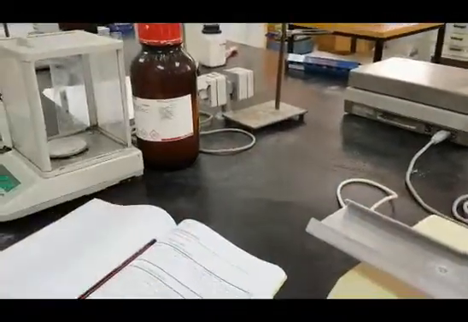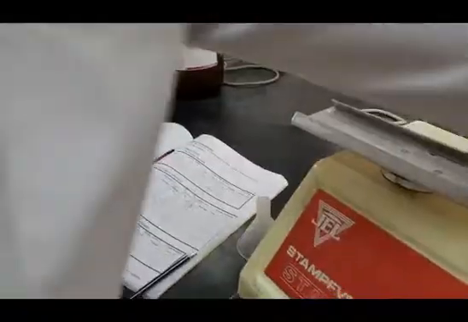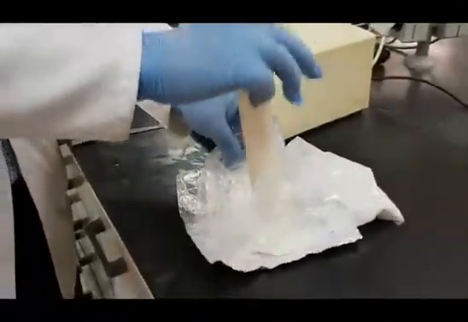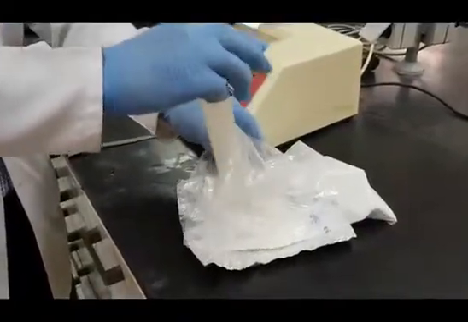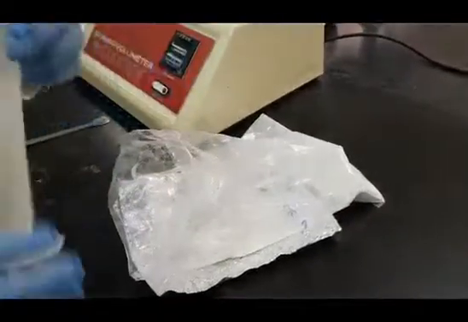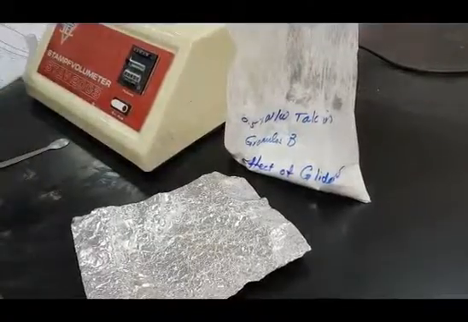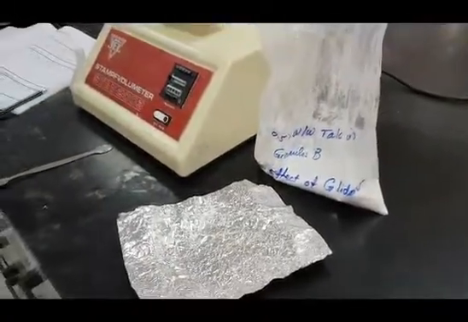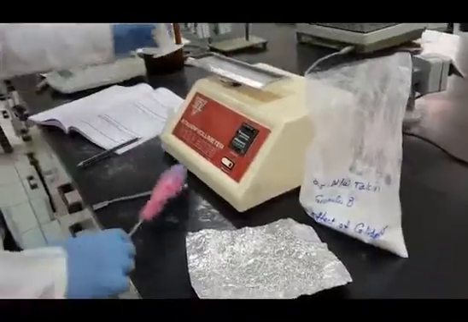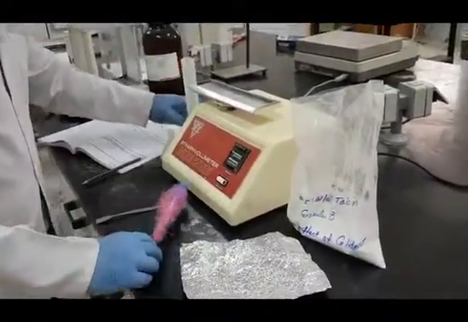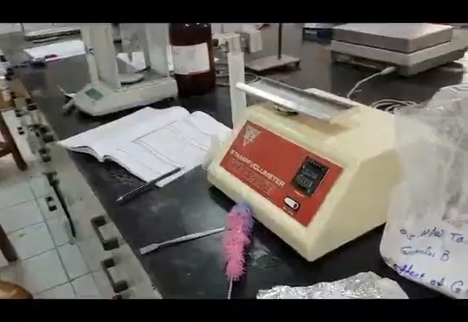Return the mixture to its original plastic bag or container, here a plastic bag, and use it to prepare the second mixture of talc, which is 1 gram %. To do so, you have to add 0.5 gram of talc and perform the required tests as we did with the previous ratio.